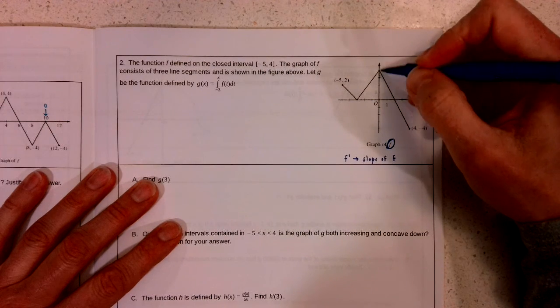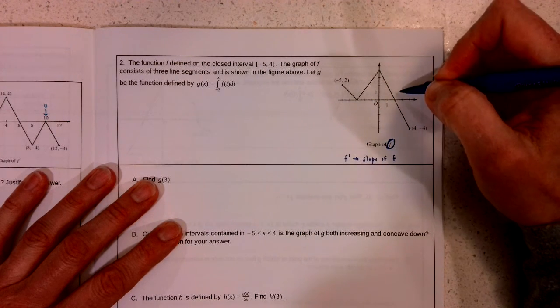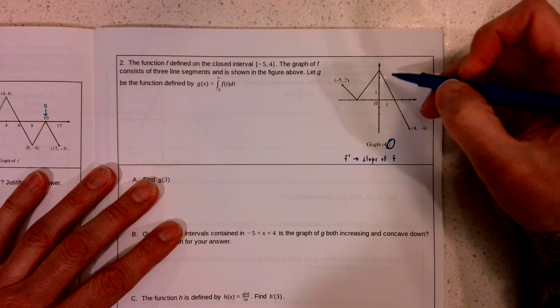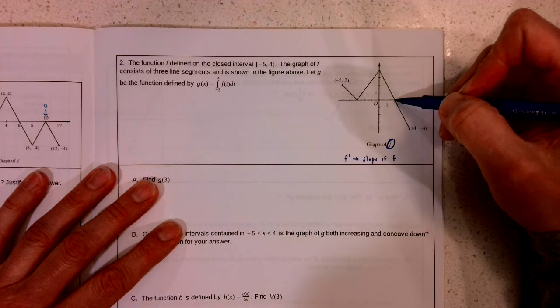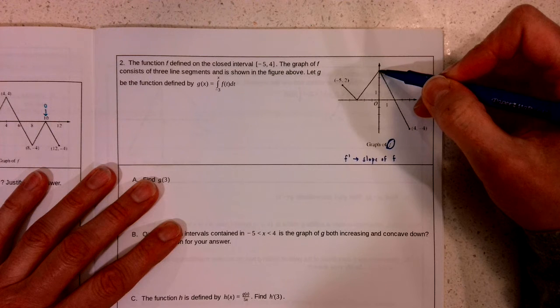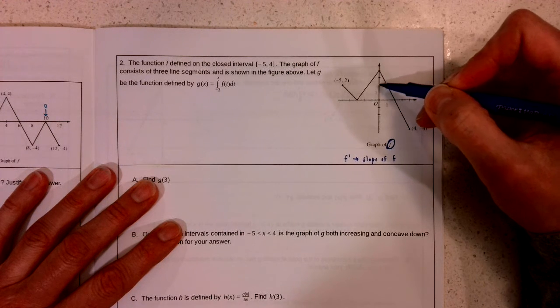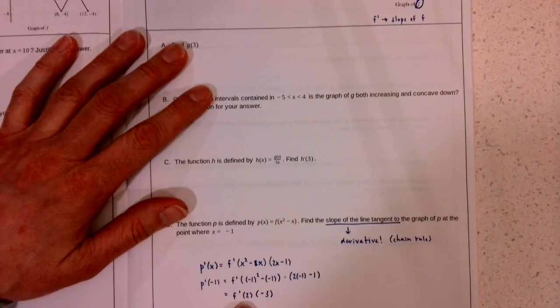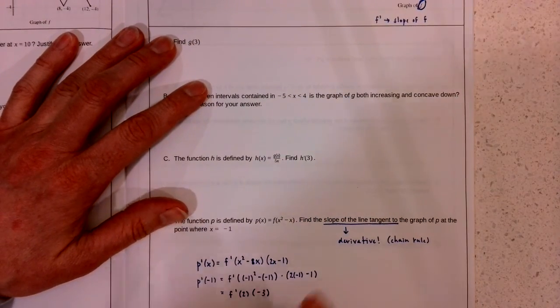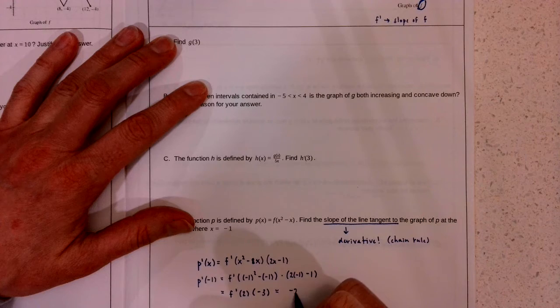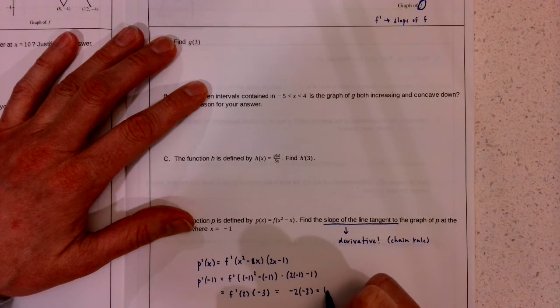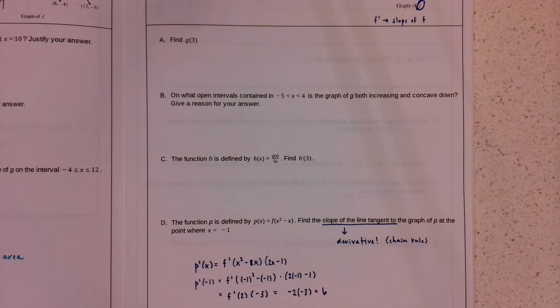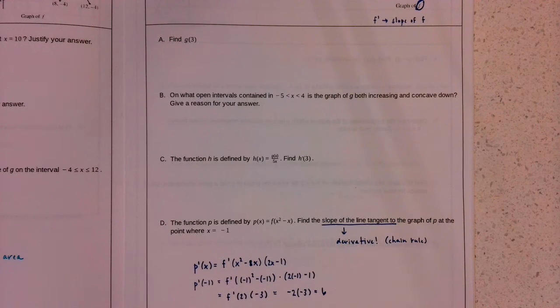So at 2 here, I have a linear portion, so I have a constant slope. So I can just use rise over run. So when x is 2, my rise is -1, 2, 3, 4, so -4. My run is 2. So that tells me the slope when x is 2 is just -2. So now I have -2 times -3, and that gives me a slope of +6. So that's how you needed to handle that question there.